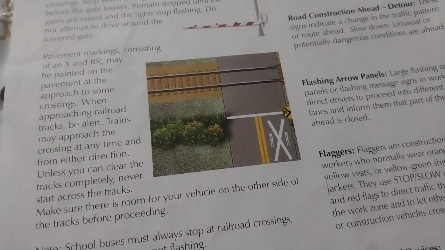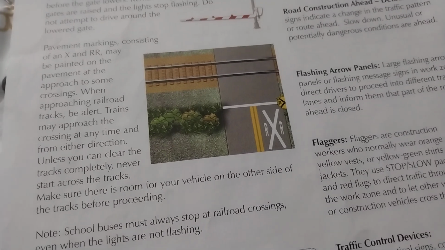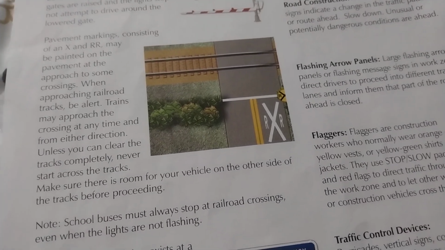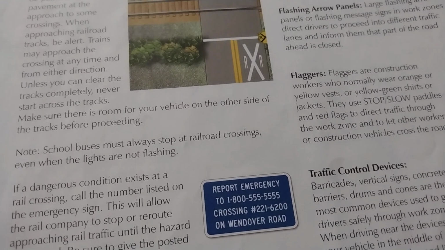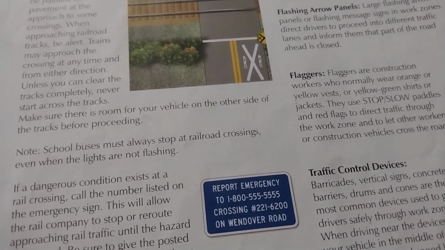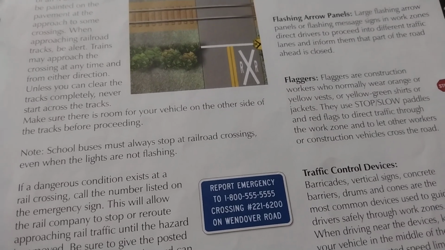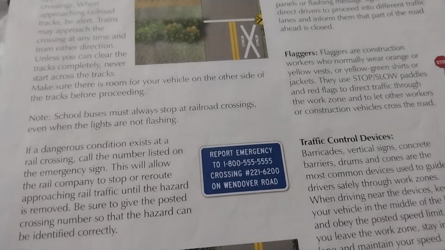When approaching railroad tracks, be alert. Trains might approach the crossing at any time and from either direction. Unless you can clear the tracks completely, never start crossing the tracks. Make sure there is room for your vehicle on the other side of the tracks before proceeding.